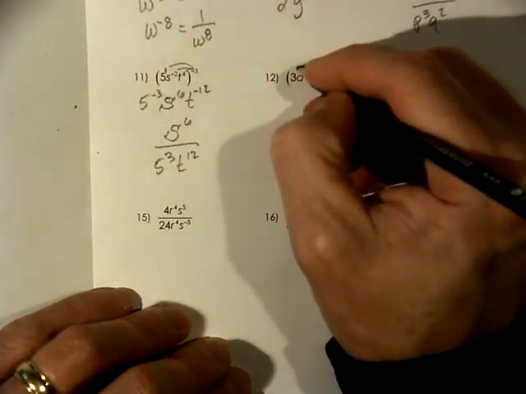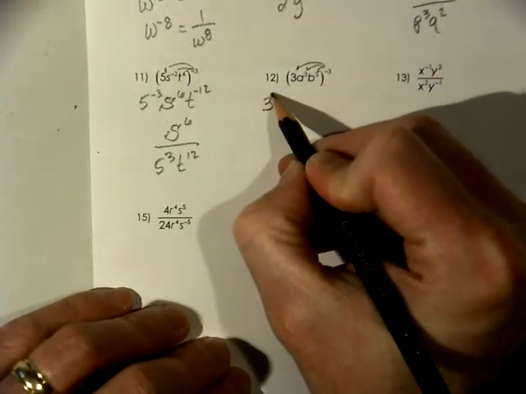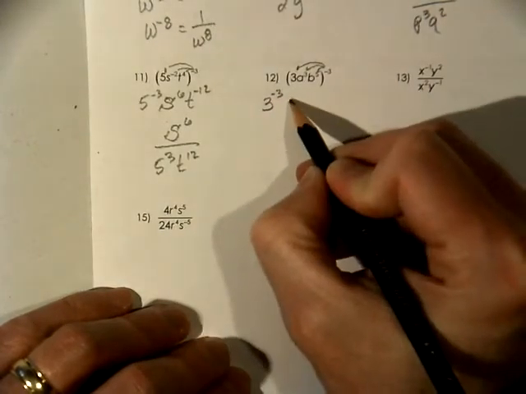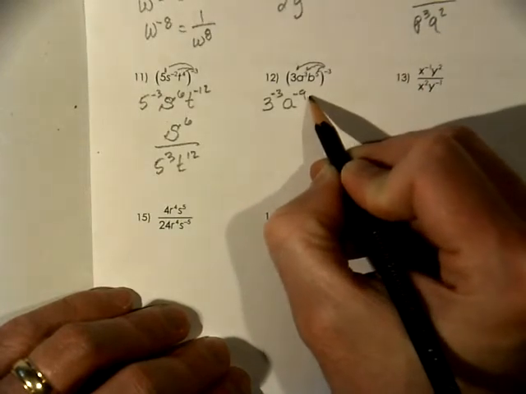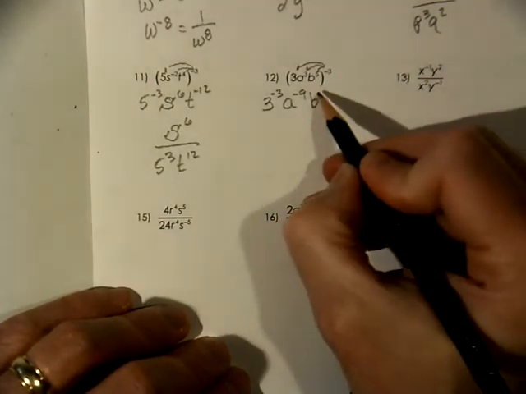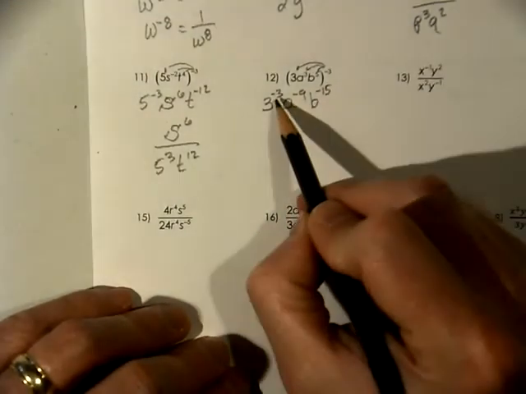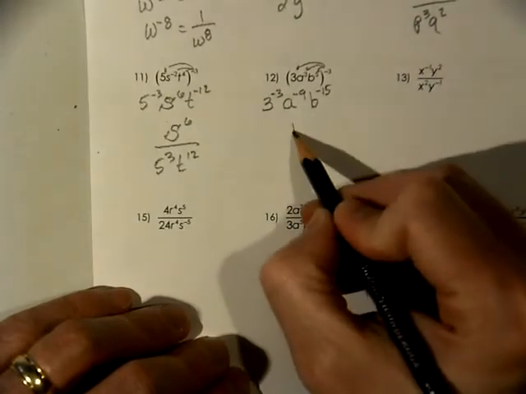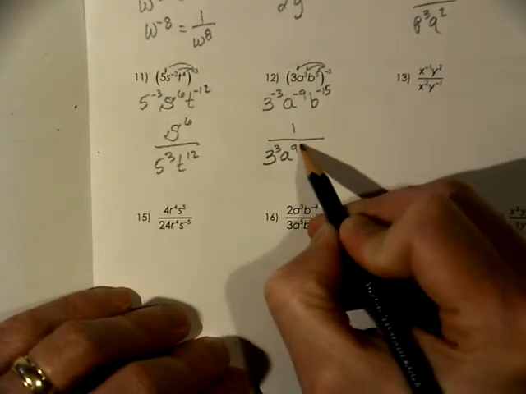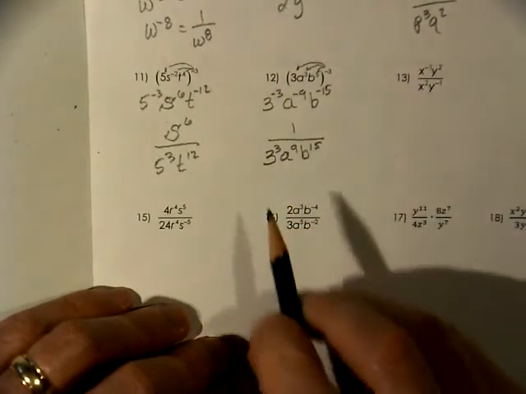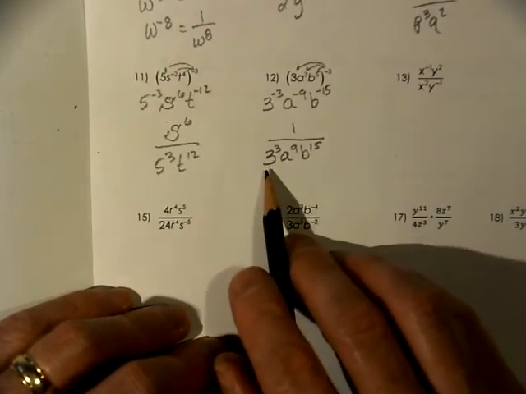So I'm going to take the negative 3 and multiply it to each exponent. And this is 3 to the negative 3rd, and a to the negative 9, and b to the negative 15. Now notice how they all have negative exponents, so they're all going to go to the bottom. You're welcome to turn this into a 27. You don't have to. You can leave it 3 to the 3rd.